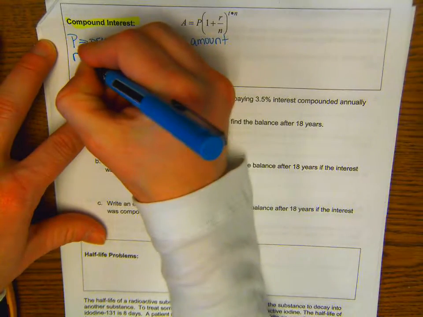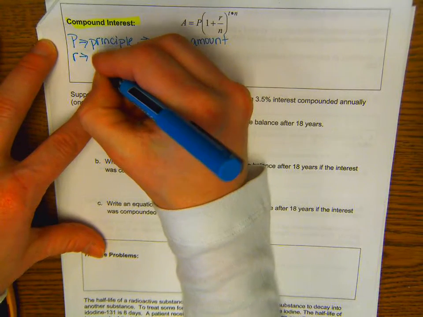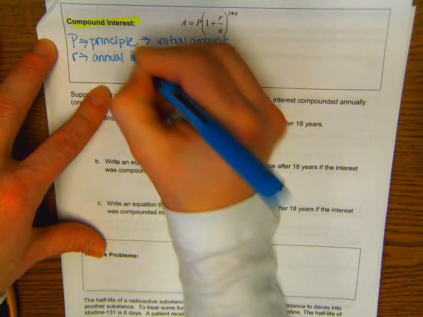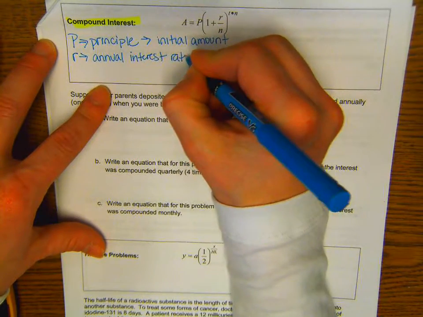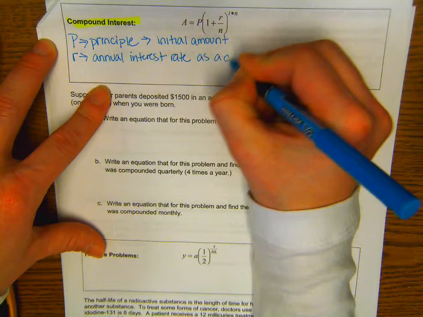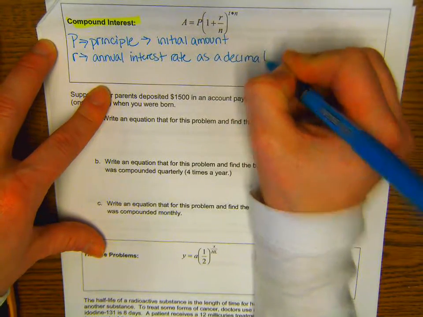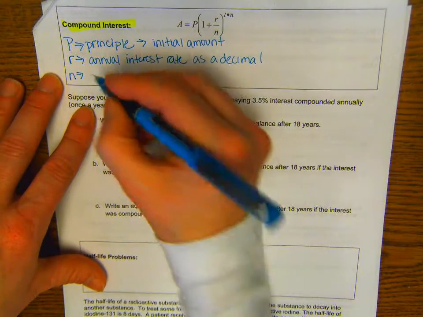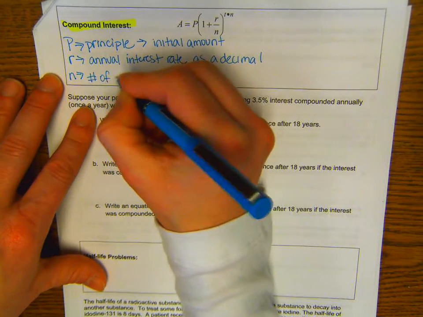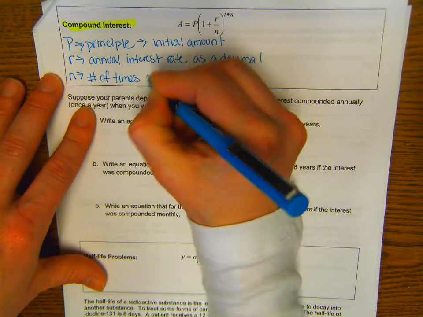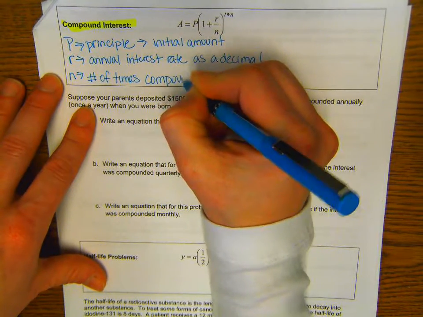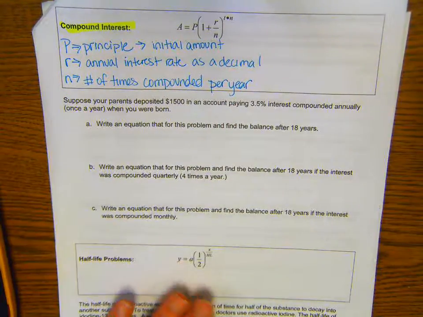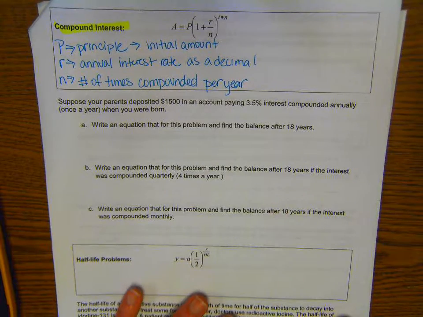R is the annual interest rate. Yearly? Yep. They'll say annual interest rate, and it has to be as a decimal. N is the number of times compounded per year. The number of times compounded per year.